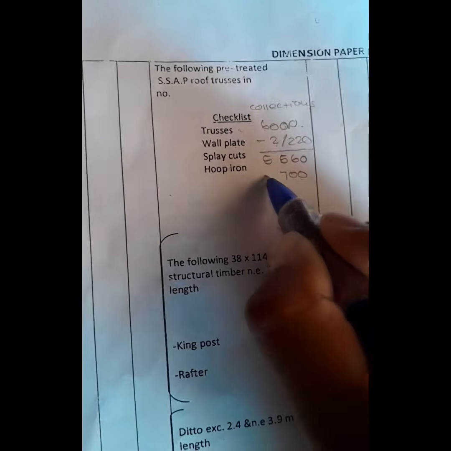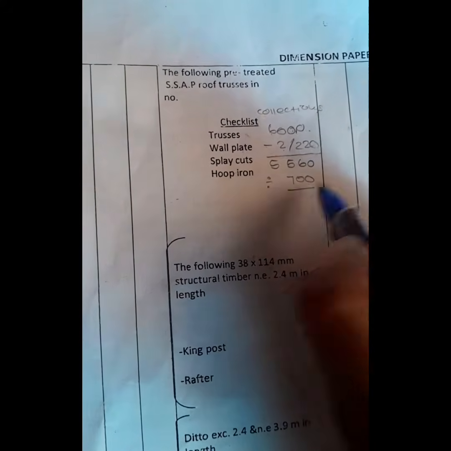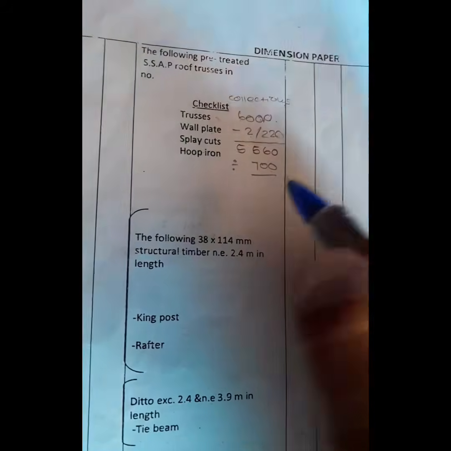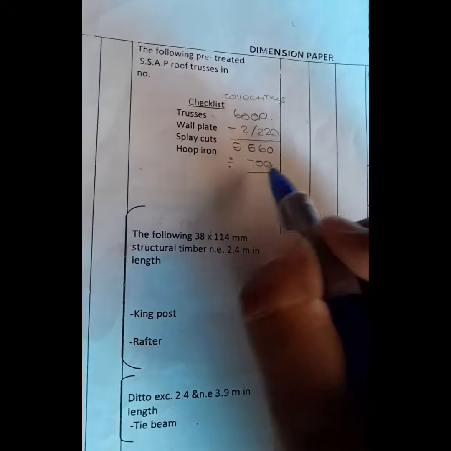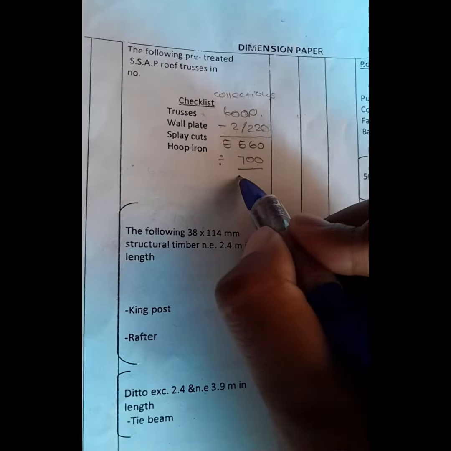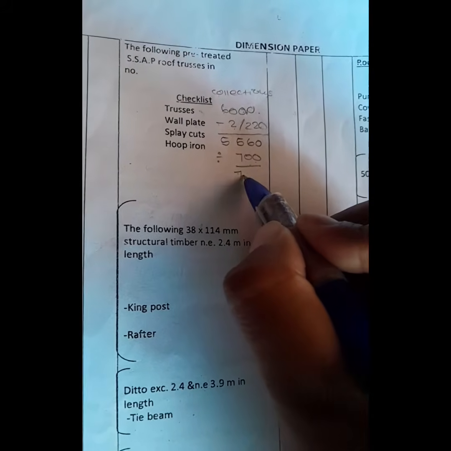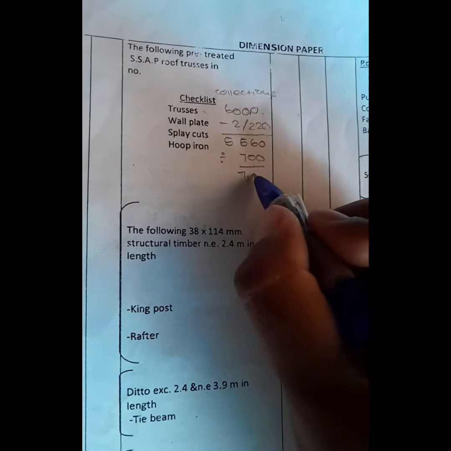5,560 divided by 700, we have 7.94, right?